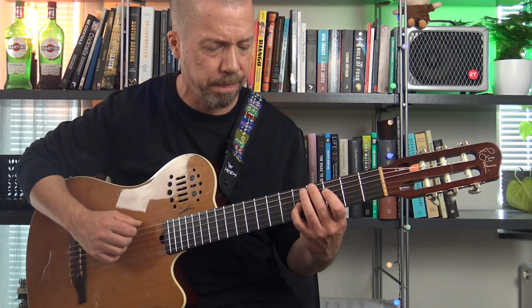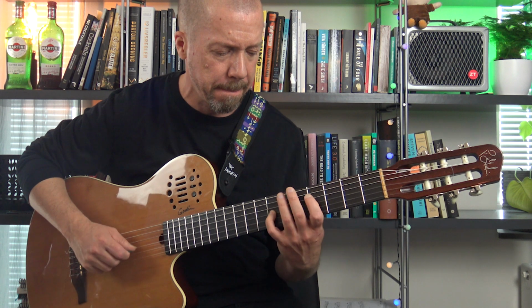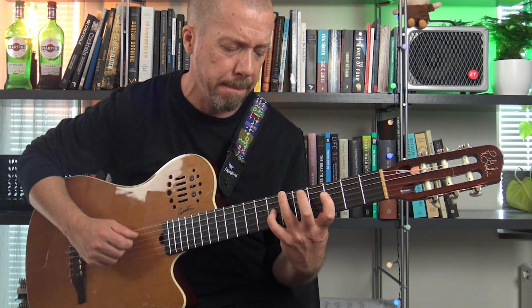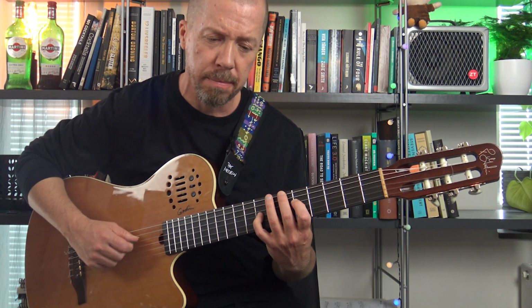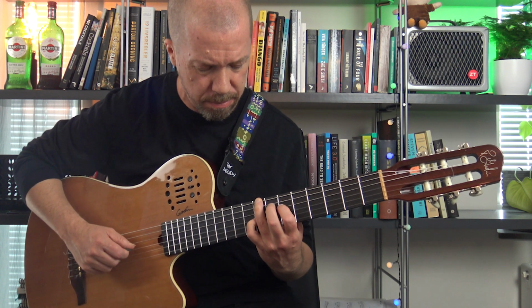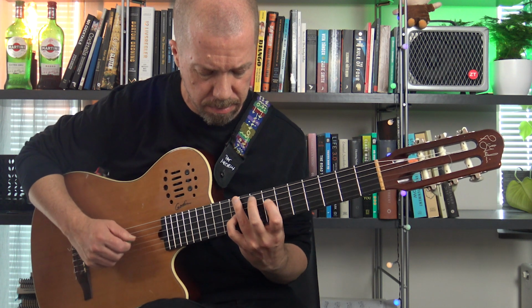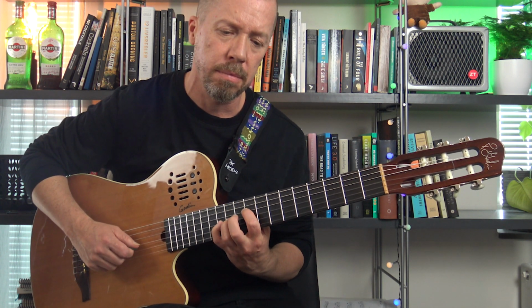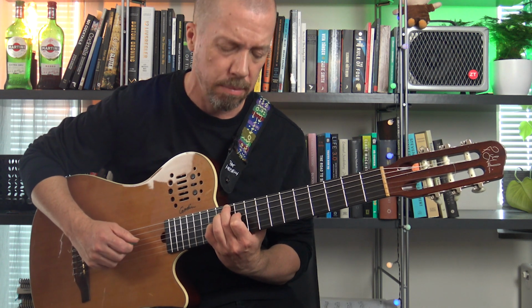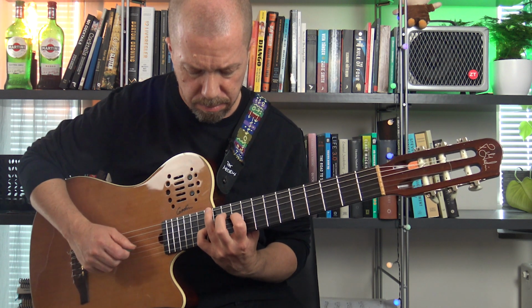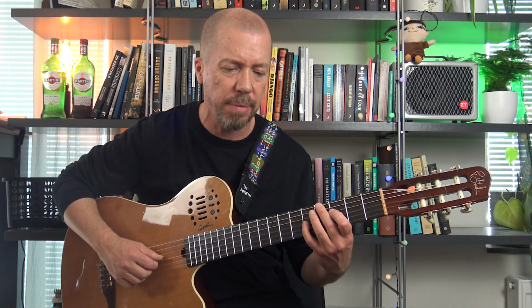You don't have to play through every key, but you should be able to do it in a few different keys. So if we do it in C minor, for example, I'm going to start on F minor. Another thing about this is that it opens up my fingers so I can create melodies on top of this.